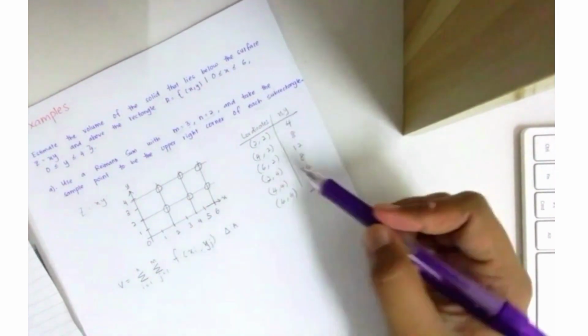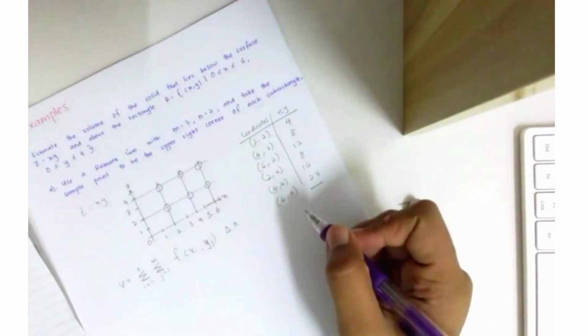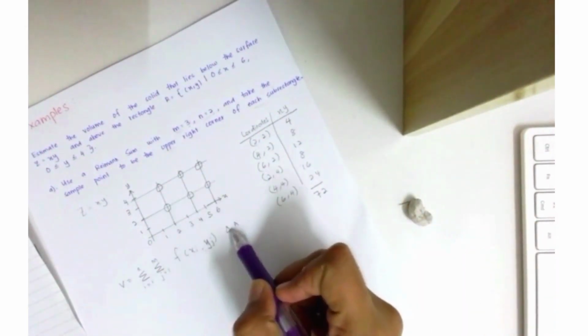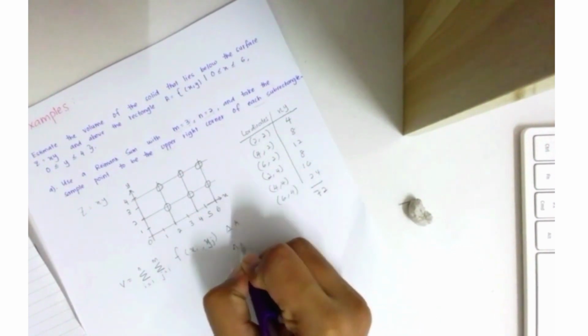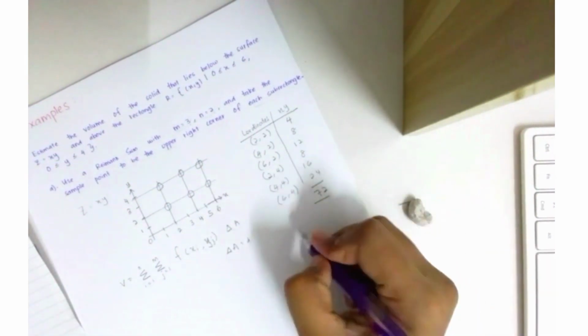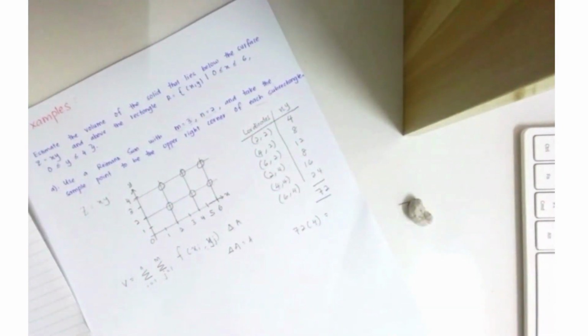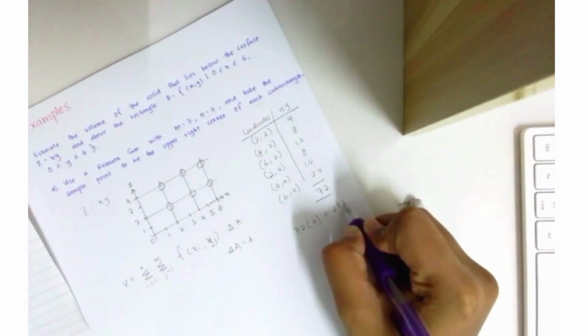The formula to find the volume uses x times y. So if we total all of these, we get 72. Now the formula says we need to multiply by the area, delta A. Our delta A is equal to 4, so finally we multiply 72 by 4. Using the calculator, we get 288 units.